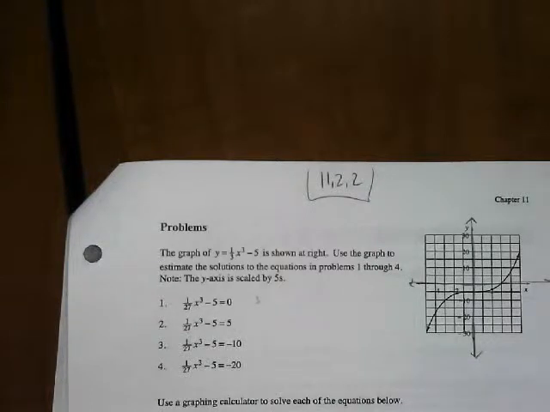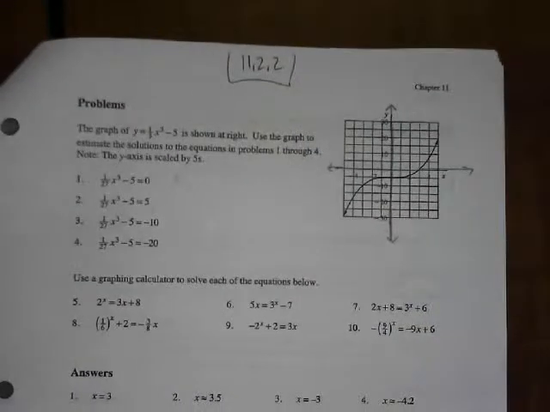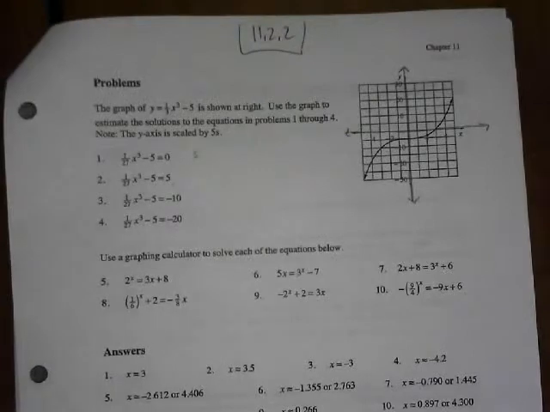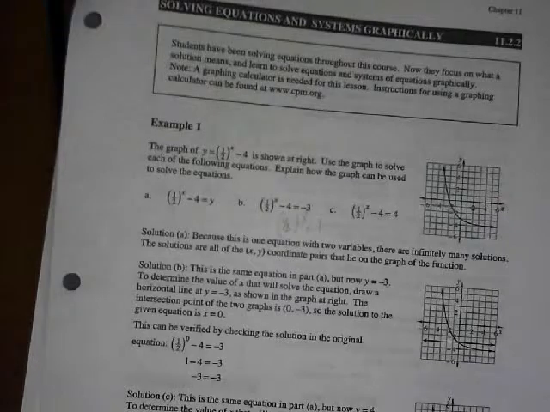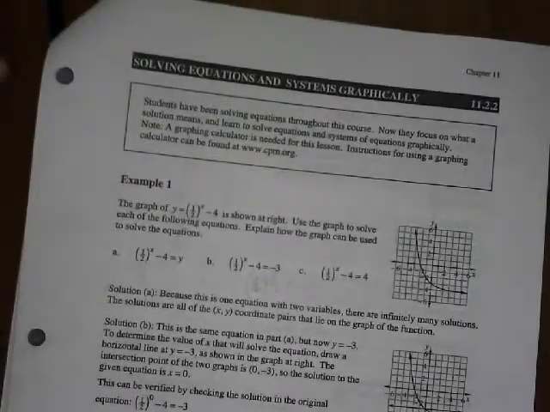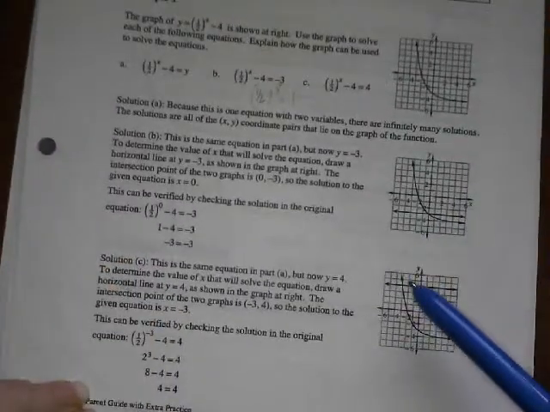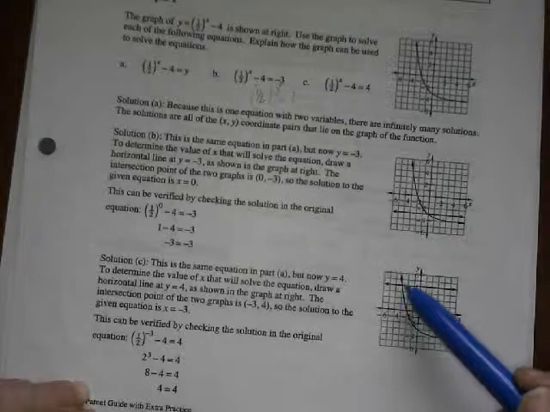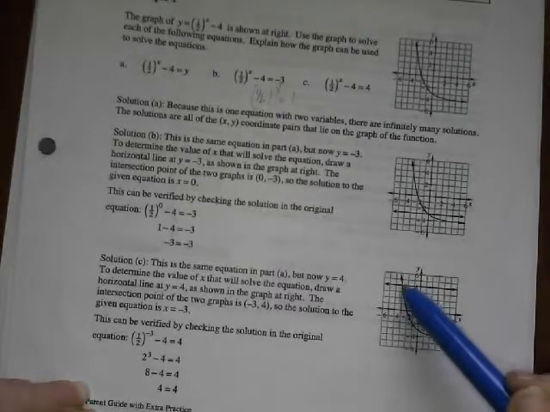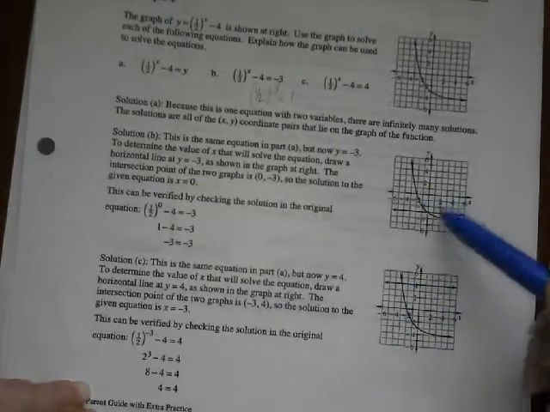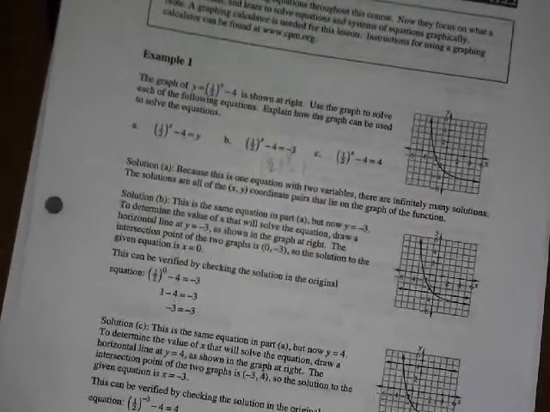Here's Integrated 1 lecture video for 11.2.2. So this one, I wish we could have done this in class. This is really interesting. This is trying to have you make the connection between these equations and these graphs and what it really means to be a solution. And it turns out, I'm not sure if you guys all knew this or not, but solutions to equations are when two functions intersect. So maybe you guys already knew that.